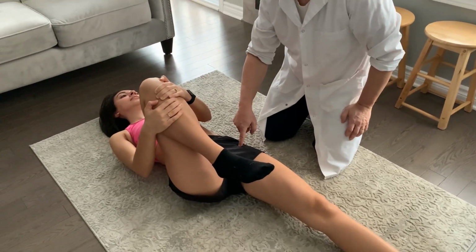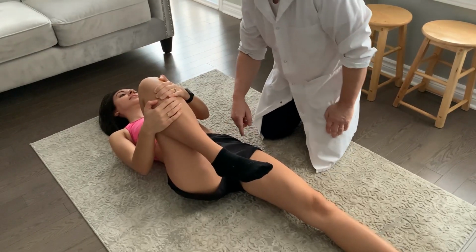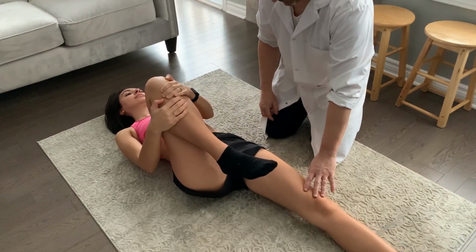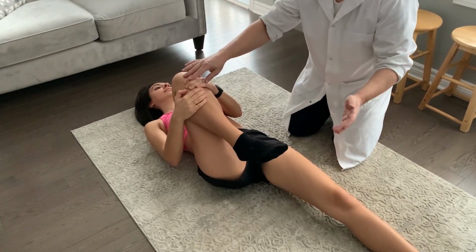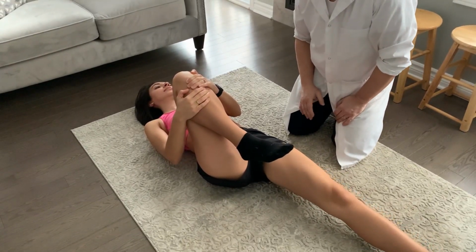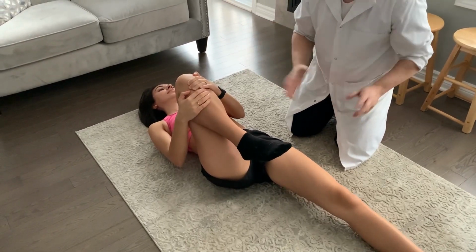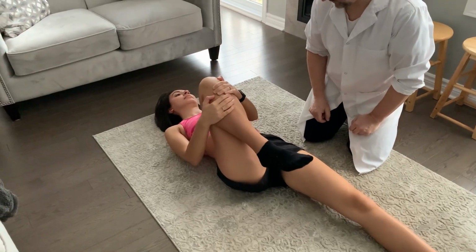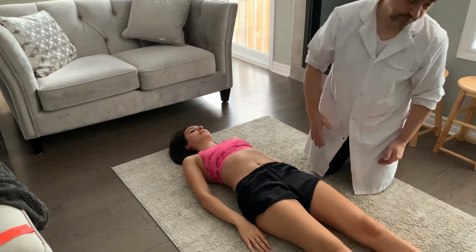So it's not here, that is a quad. We really want to stretch the psoas. Then after 6 seconds you let it down, you pull a little bit more on the knee. Do that about 3 times, repeat the sequence and change sides, of course, always for the hip flexor stretch.